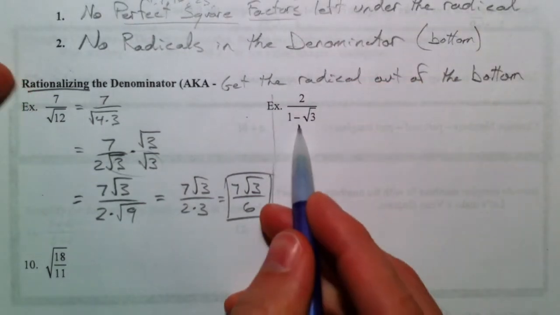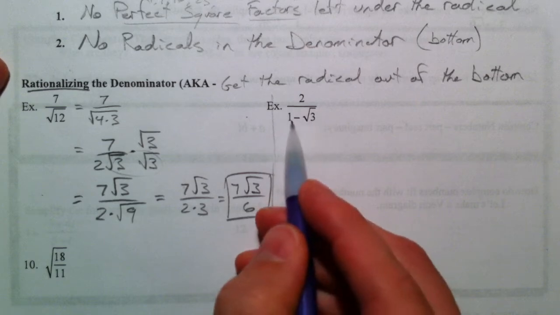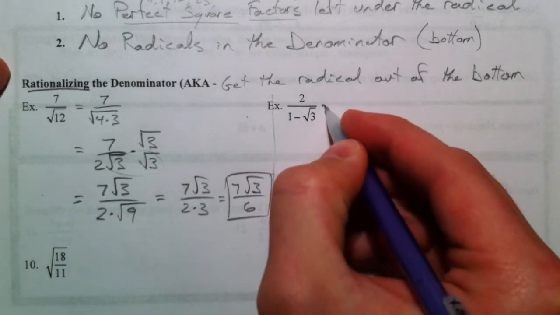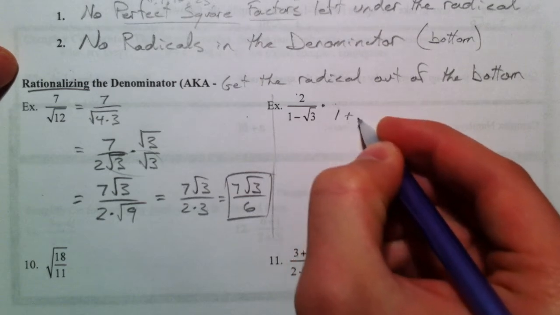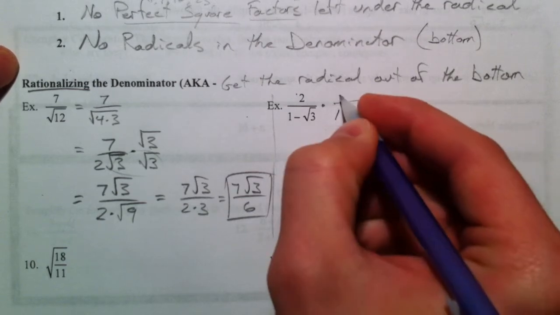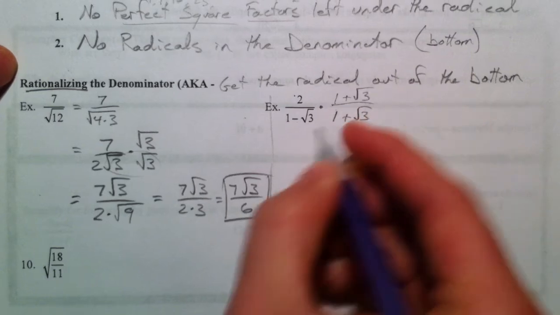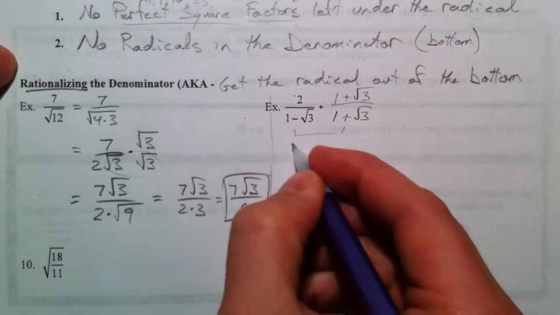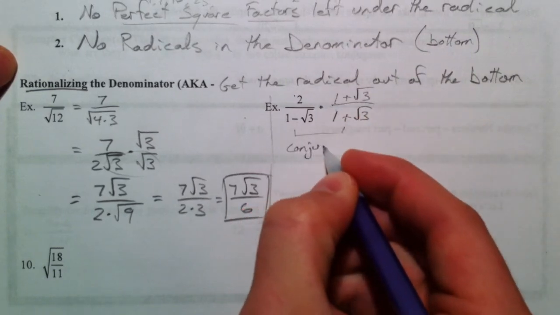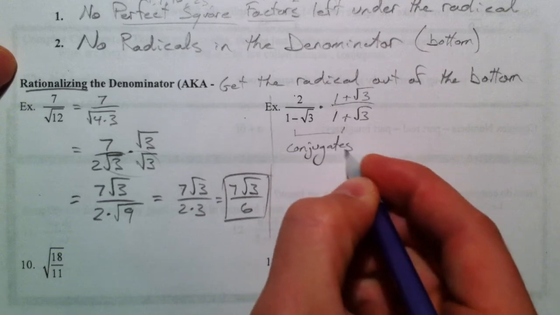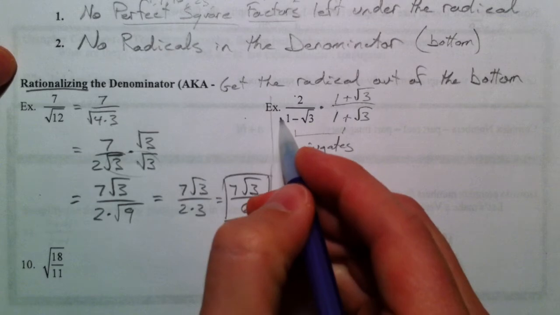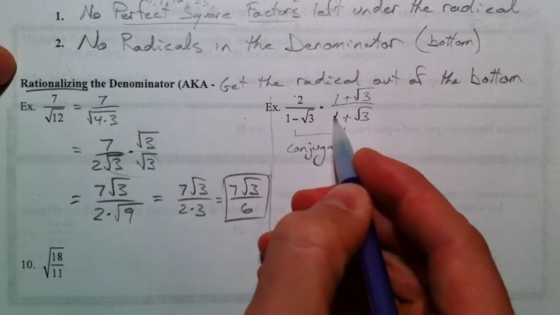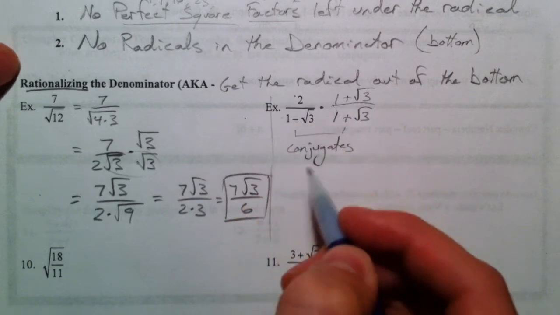In order to get rid of one that is a binomial, meaning 2 terms here, we have to multiply by the conjugate. I'm going to multiply by 1 plus root 3 over 1 plus root 3. Conjugates is what this is called. One has a minus in between, one has a plus in between. Notice that they're not both negative and negative, and then positive and positive. It's just a sign in between.